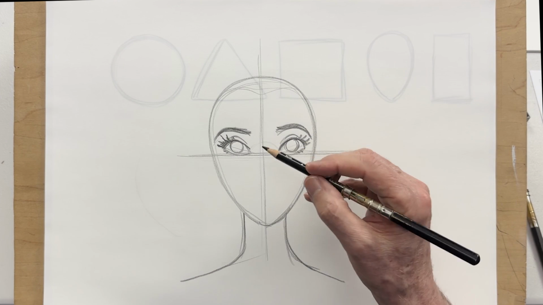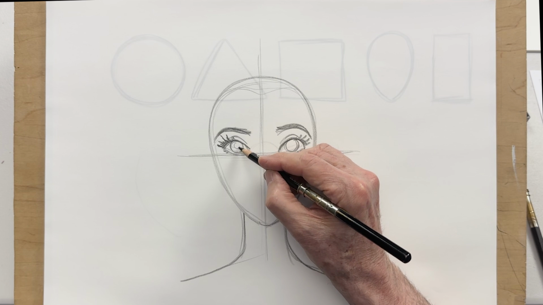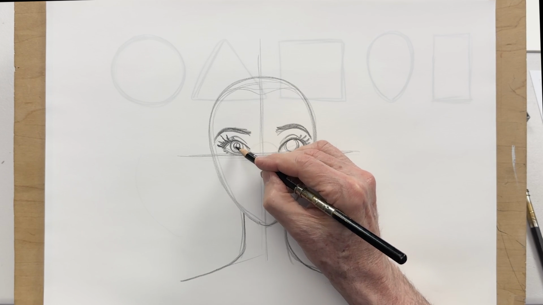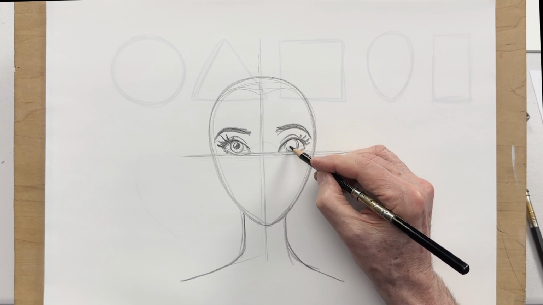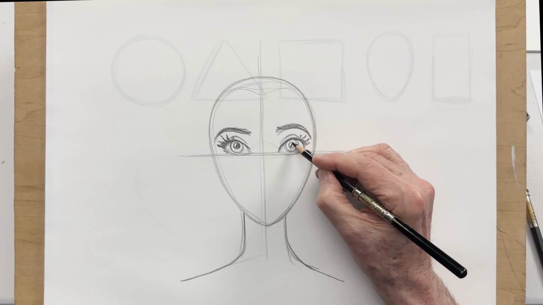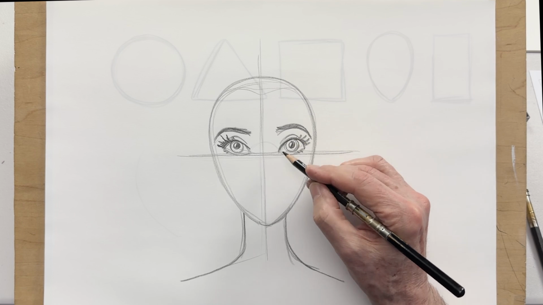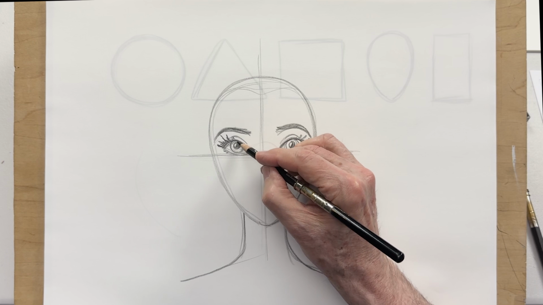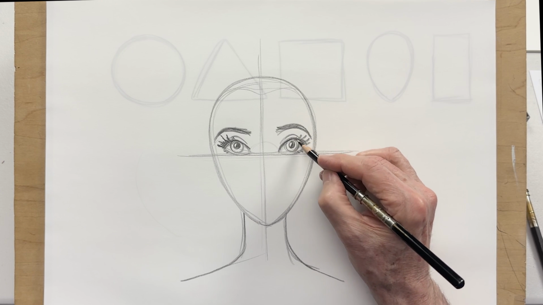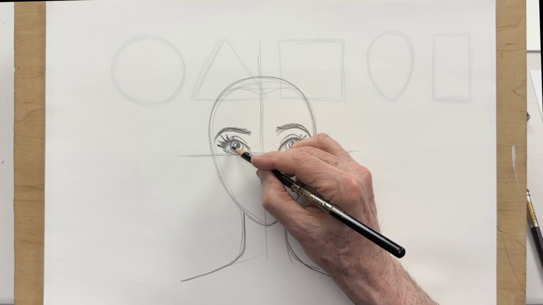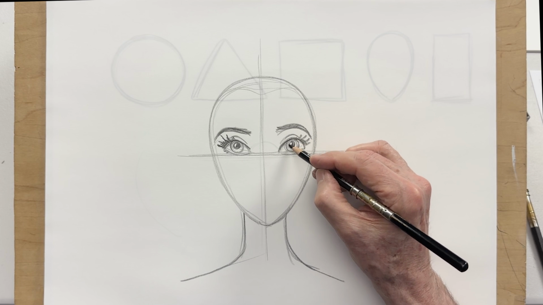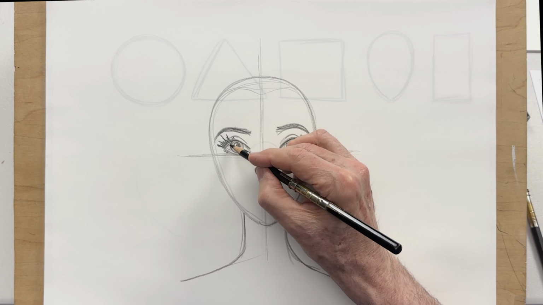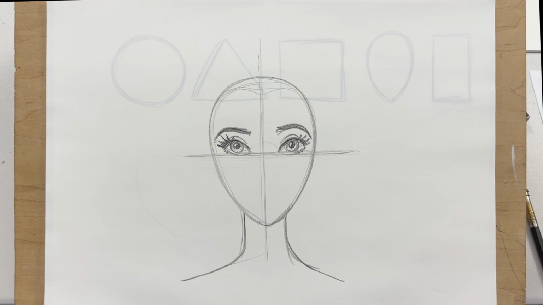Now, with a smaller point, I'm going to go in there, and we've got the iris, and then we've got a pupil in there with a nice reflection. And then a slight cast shadow from the lashes, which gives the eyes some depth. Now I'm going to shade in the iris just a little bit. And that cast shadow really gives you some depth. Just a little bit goes a long way.